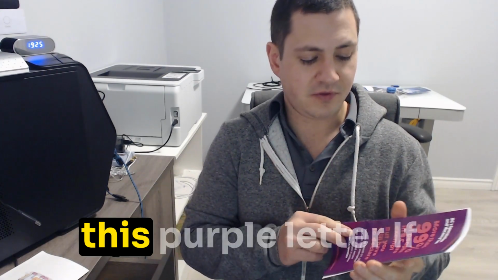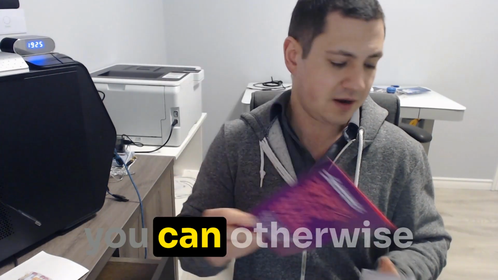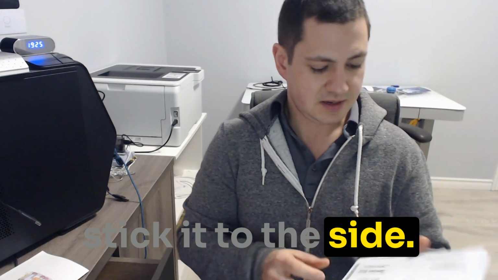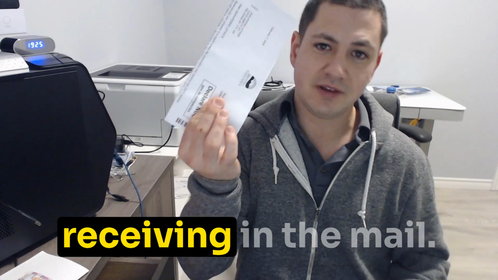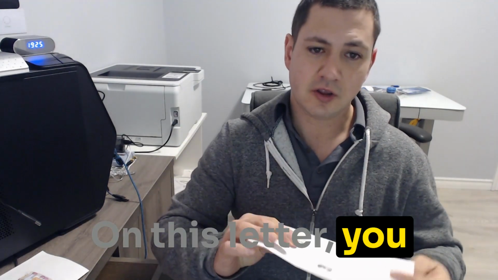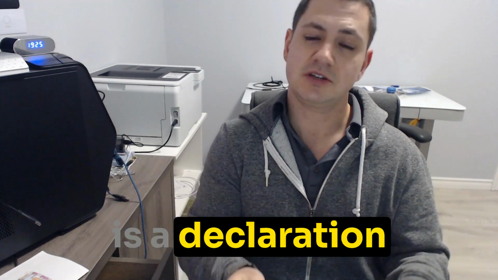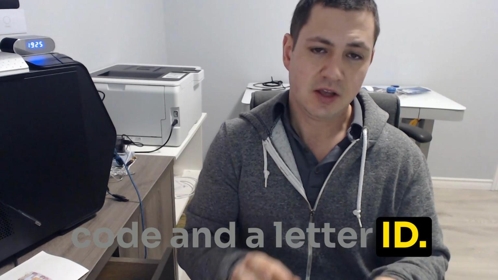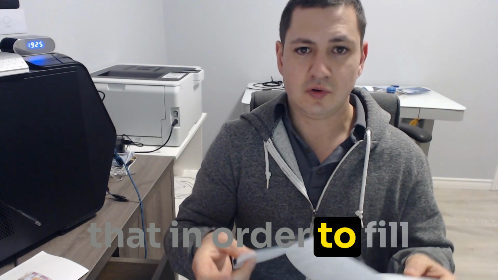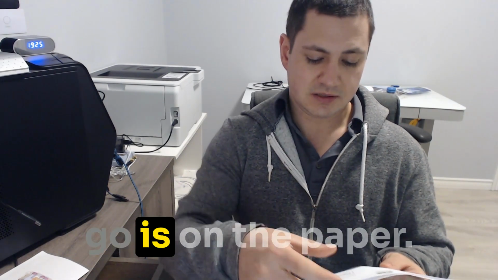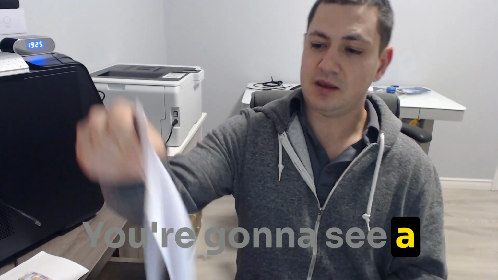You're going to have this purple letter. If you want to read it, you can. Otherwise, just stick it to the side. And then we have a letter that you're going to be receiving in the mail. On this letter, you will see that there is a declaration code and a letter ID. Do not give this out, and you will need that in order to fill out the declaration.